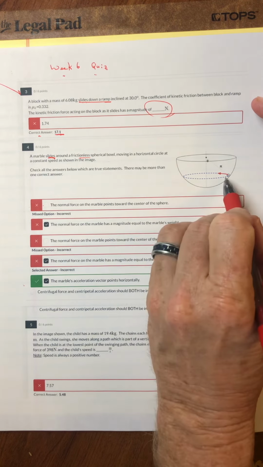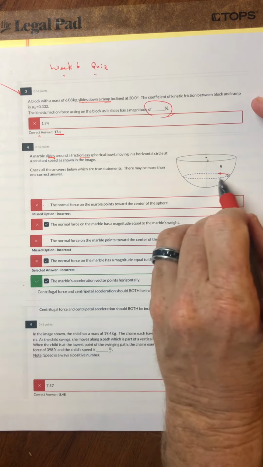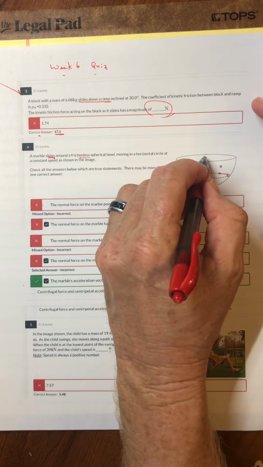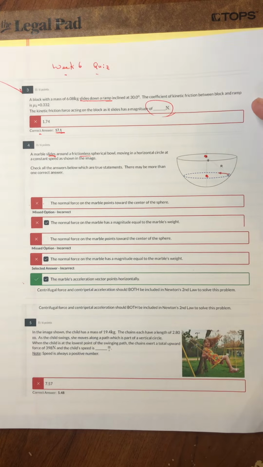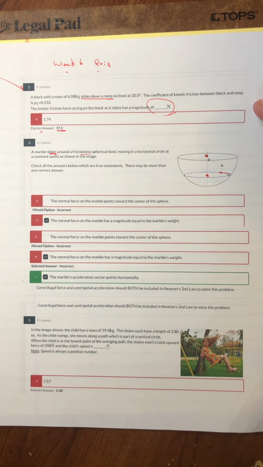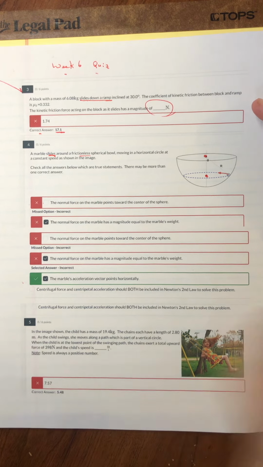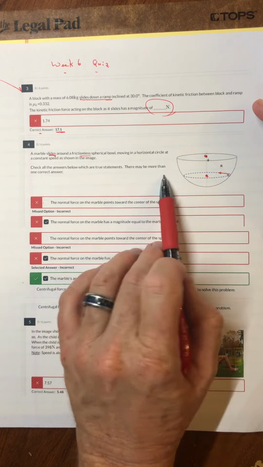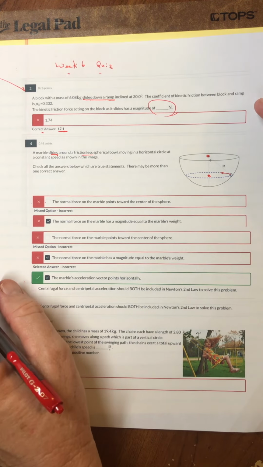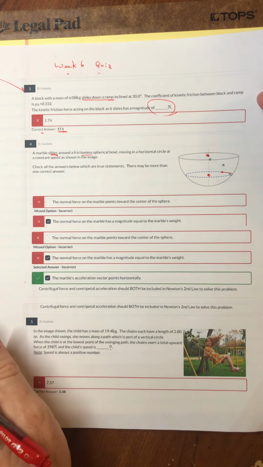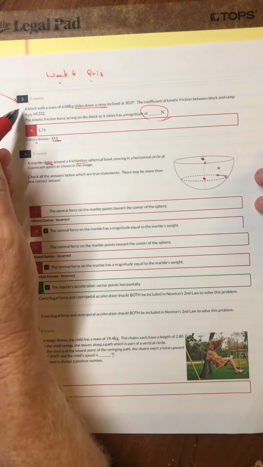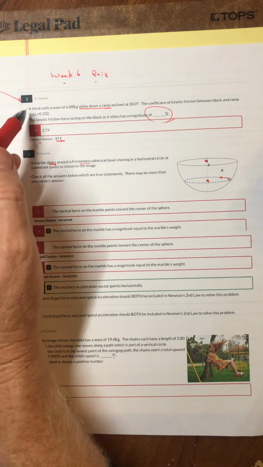By the way, notice the circle of the path, it's horizontal, and notice this is the center of the circle, but up here is the center of the bowl. And looking at your answers, this could easily get confused, which one is which. Here it says, check all the answers below which are true statements, and there may be more than one correct answer.